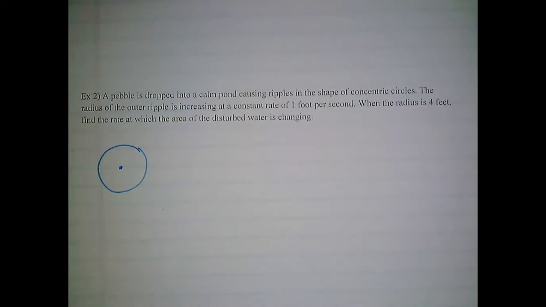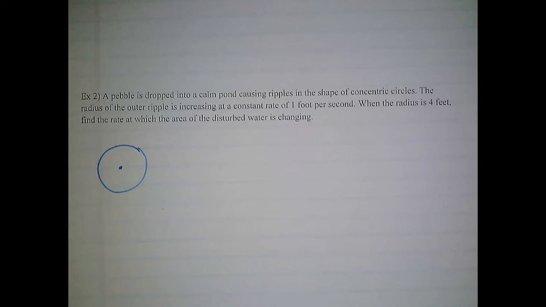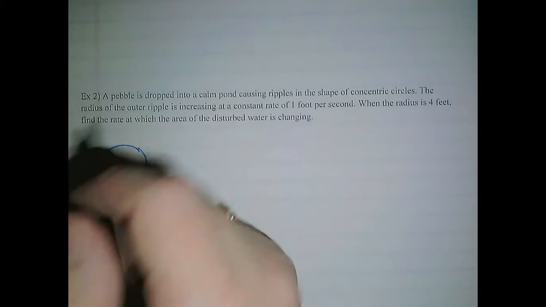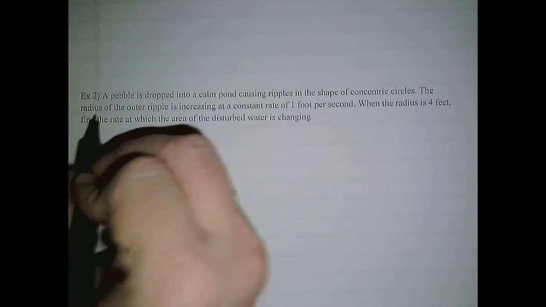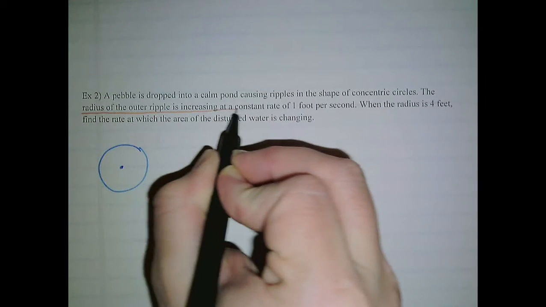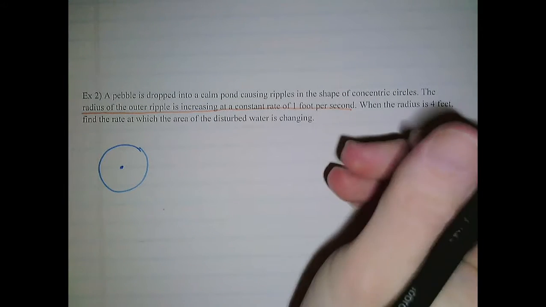They tell us that the outer ripple, so that outer ripple would be in the shape of a circle, that its radius is increasing at a constant rate of 1 foot per second. So they've given us a rate of change.